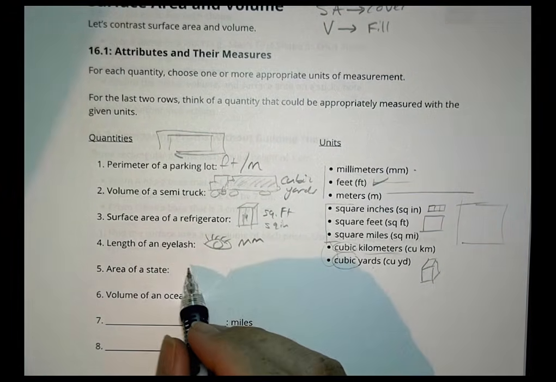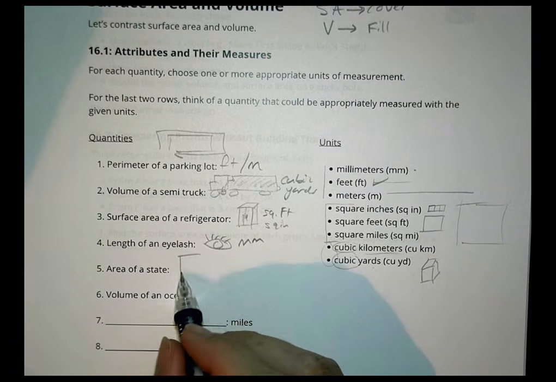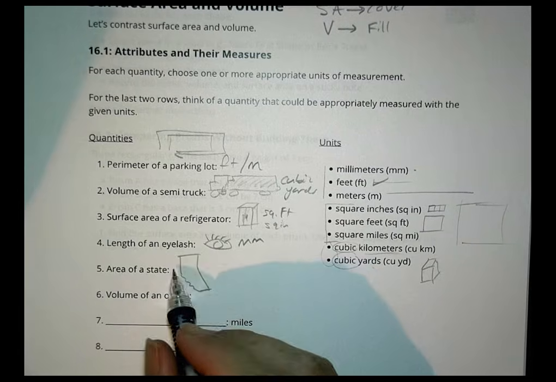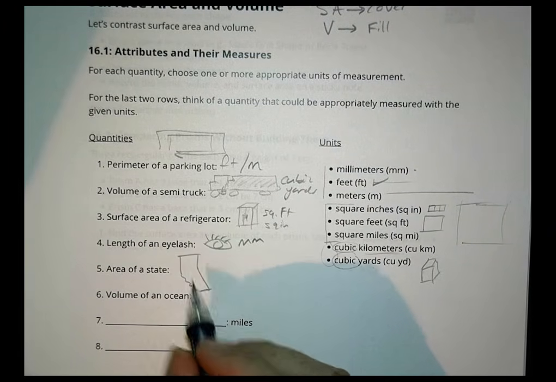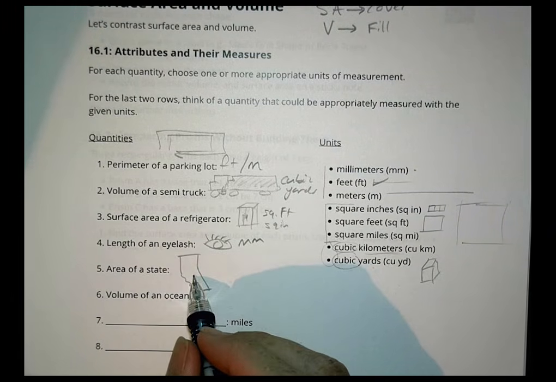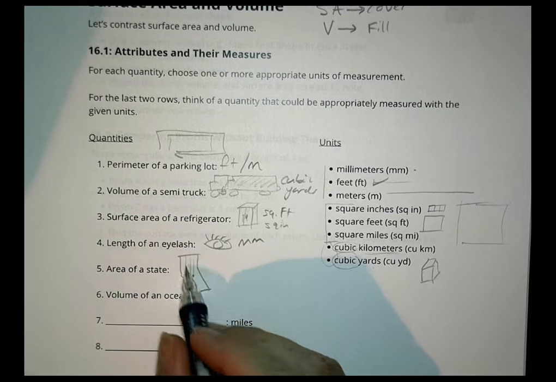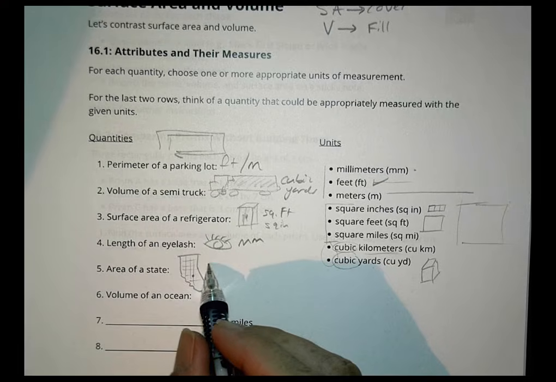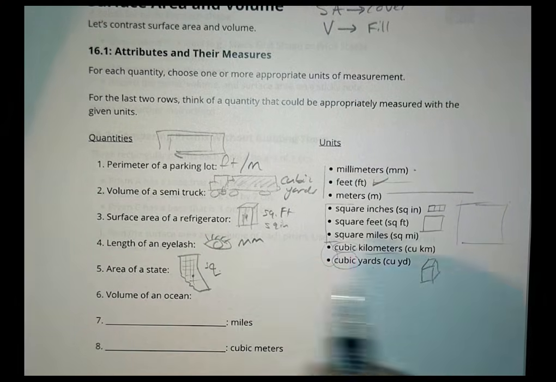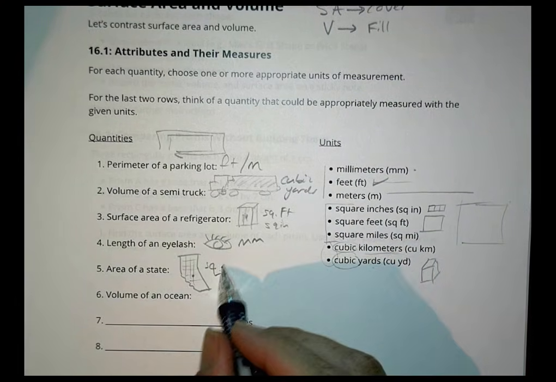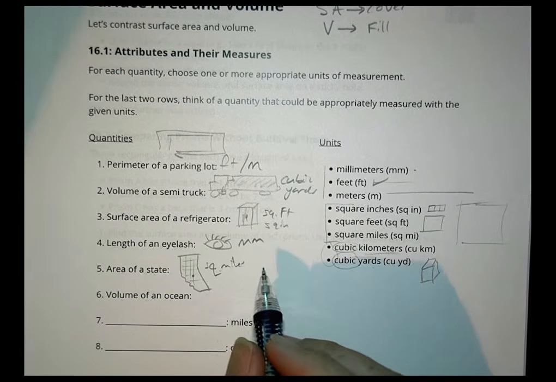And 5, the area of a state. Of course, I am in the charming state of California. Something like that, right? That's a terrible picture of California. Of course, I live in the middle, which is in Fresno right there. But I'm doing the area of a state. I'm talking about the space on the inside. And that's going to be a square something or other. And since the state's pretty big, we would probably go with square miles most likely.